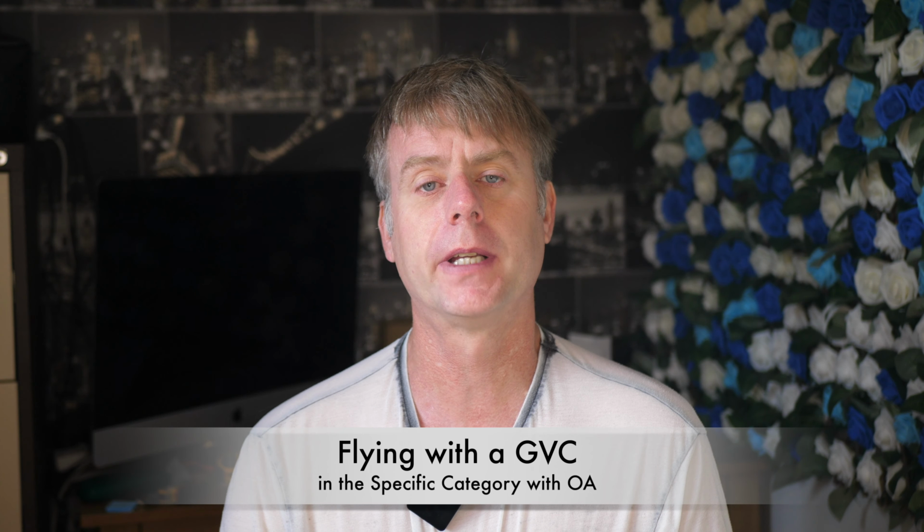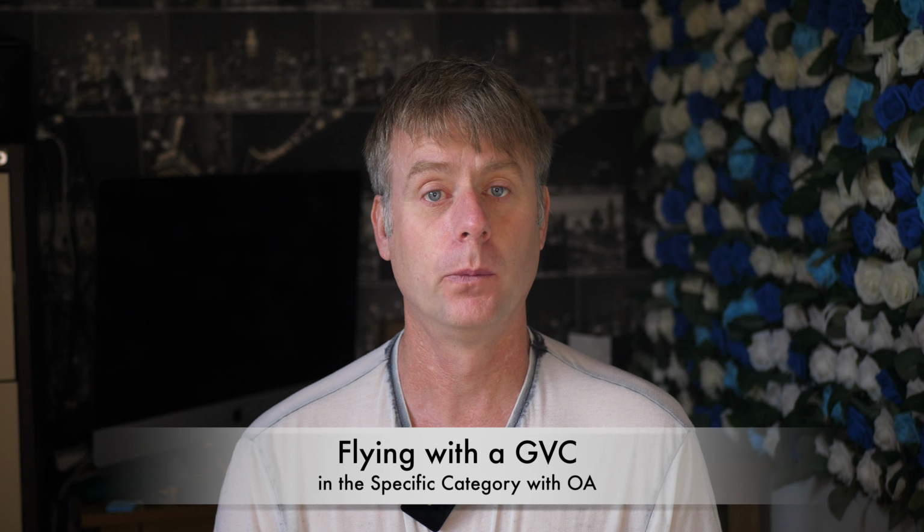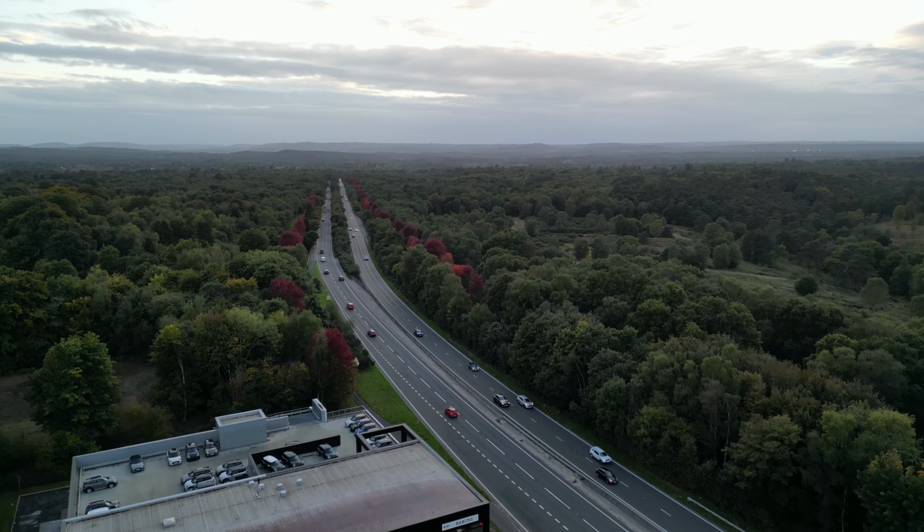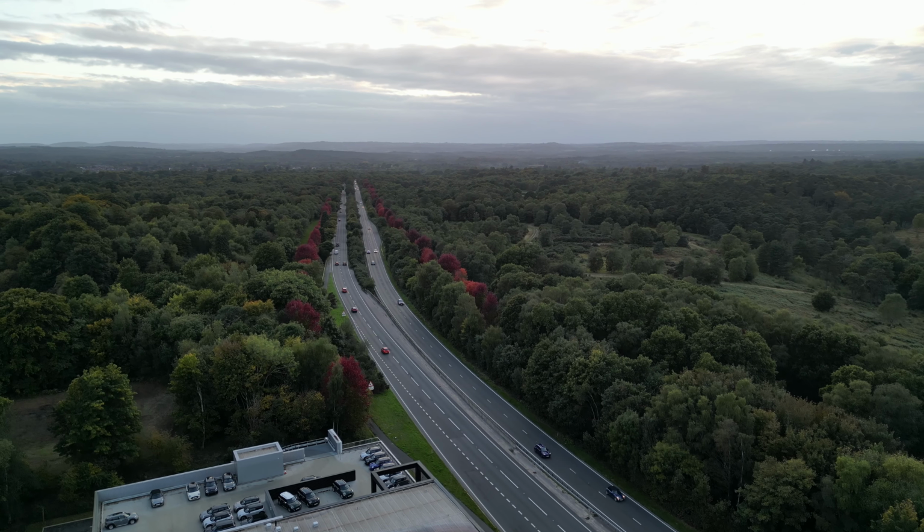With the GVC and the operational authorisation, you can fly above uninvolved people within a 50-meter bubble. But when you're flying above people, what I really learned on that course is you need to be very careful. Even though you can do it, doesn't necessarily mean that you should do it. Certainly you'd want to be careful flying above a road where the potential for a serious accident is there. So you'd want to mitigate the risks of doing that. Now, if you've got the GVC with operational authorisation, you'd know how to do that, and I'm not going to go into those details.